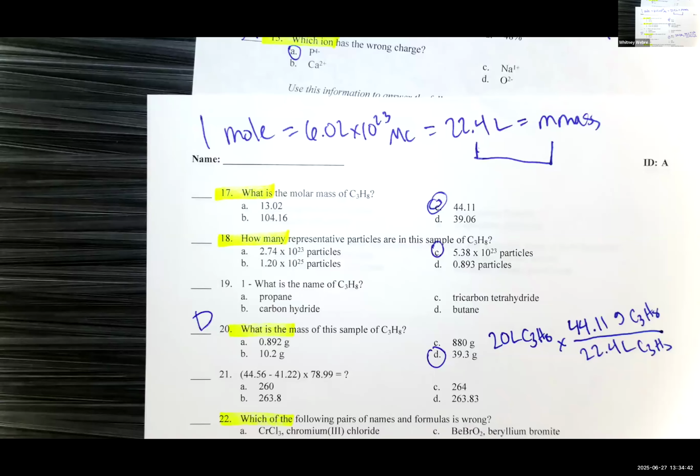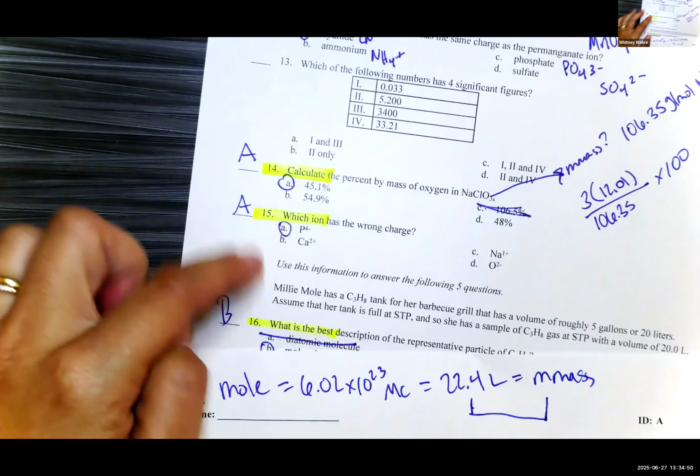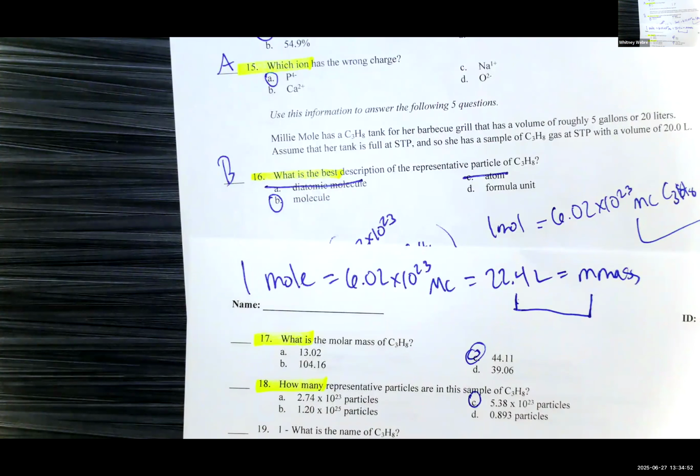And three, when you have the time and you're able to get started, first start with what you're given. In this case, we have 20 liters based on the parent question, and then we're trying to get it to grams. We need the mole triangle for that.